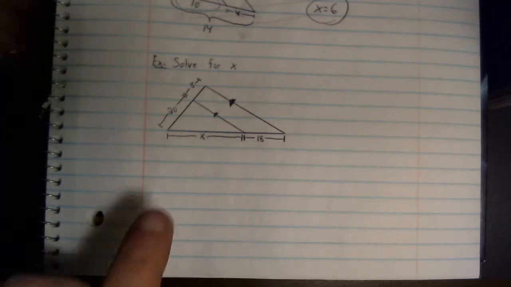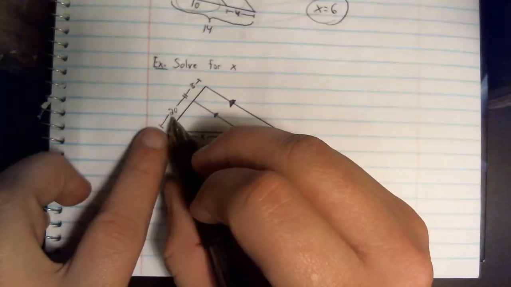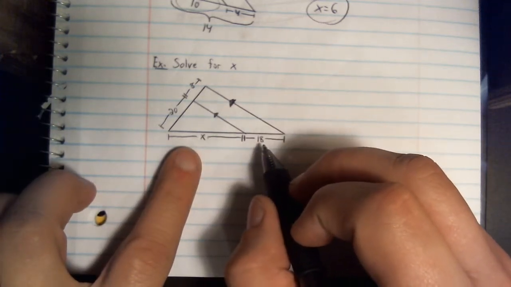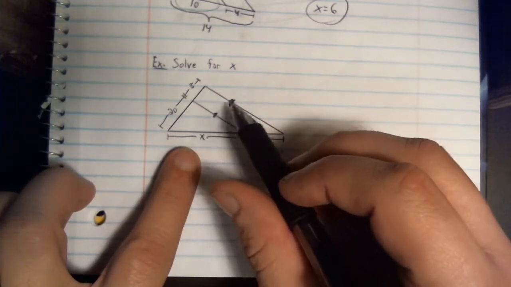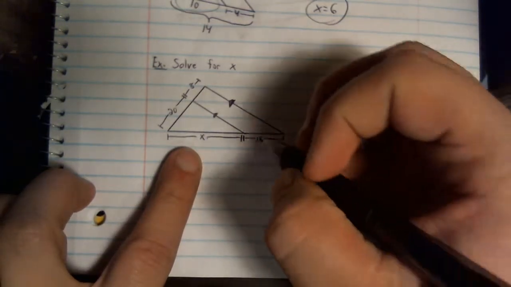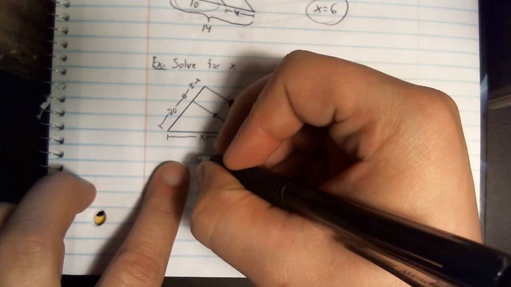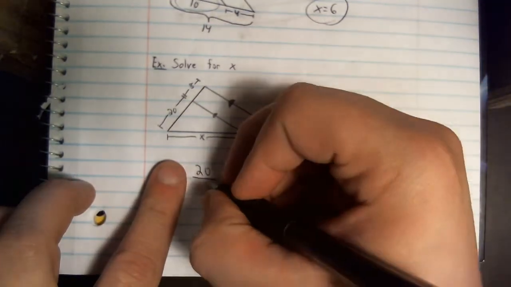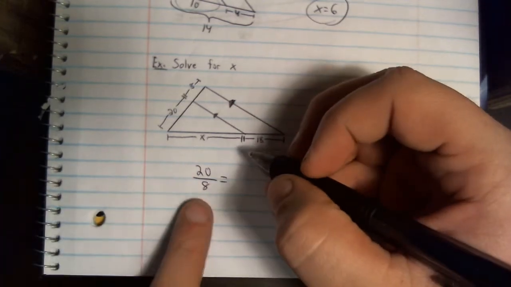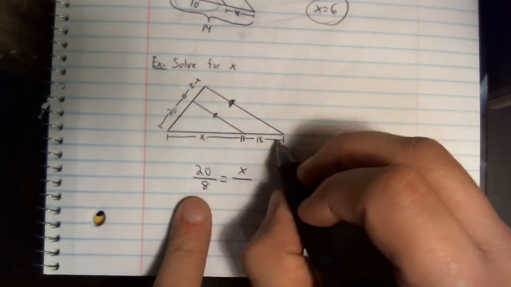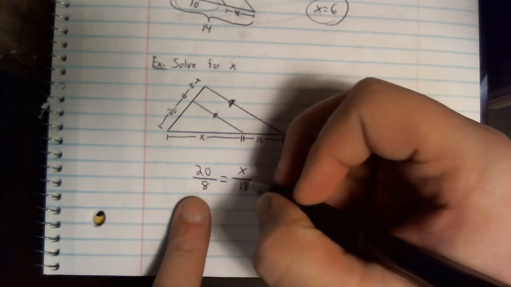Alright, let's see how you did. Might be a little bit blurry, I'm sorry if it was, but that's a 20, that's an 8x, and 18. So we see that we have parallel sides, we have the pieces already given to us, all we have to do is set up our ratio. So I'm going to set up 20, this piece, over the same side, the other piece, which is 8. I'm going to compare it to x over the other piece on the same side, which is 18.